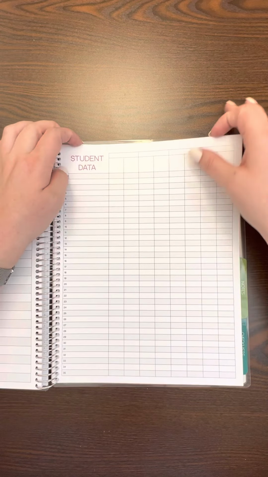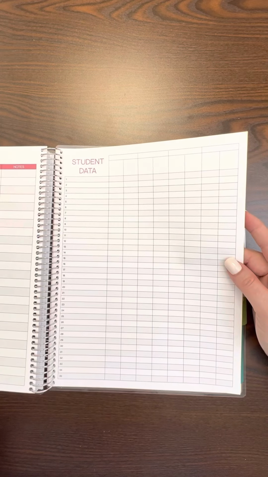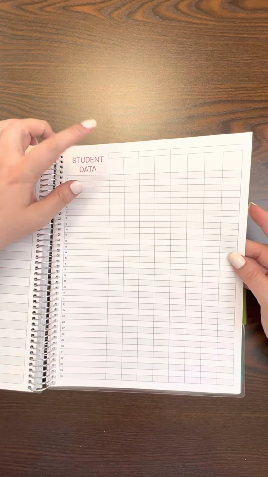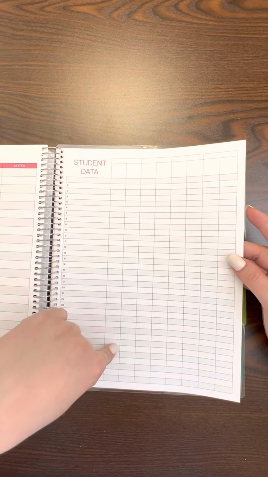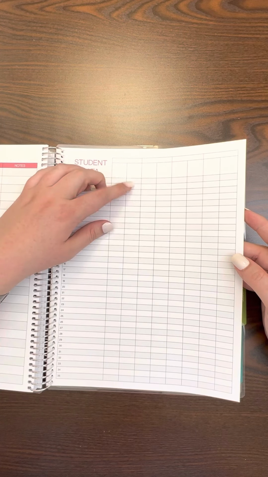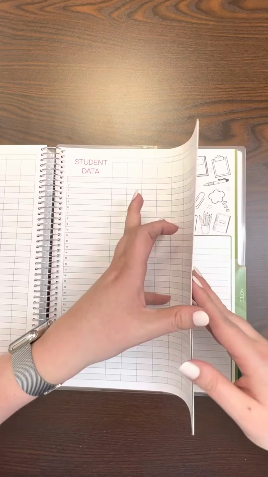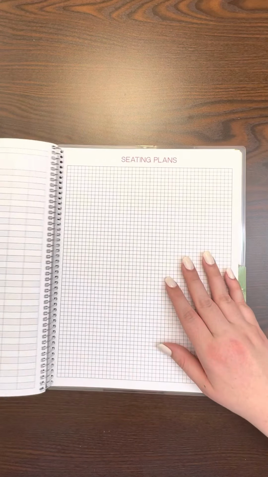Student data. I use this for MAP testing. We test our students 3 times a year for MAP. I like to put on one of these columns their goal, and then whether they met their goal or not, and their score here. You will find 2 of these, front and back.